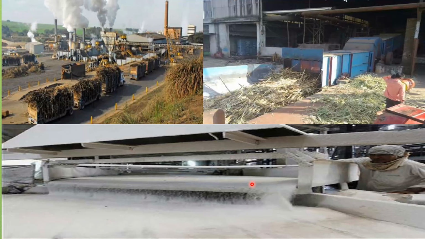This is how a sugar industry looks like. This is the raw material, sugarcane, which is going inside the industry, and from here sugar is being manufactured on a large scale. These are the remains of sugarcane out of which juice has been extracted. They are called bagasse and molasses. Bagasse is used in manufacturing, in the industries. Molasses is used for animal fodder. Animal feed is made out of molasses.